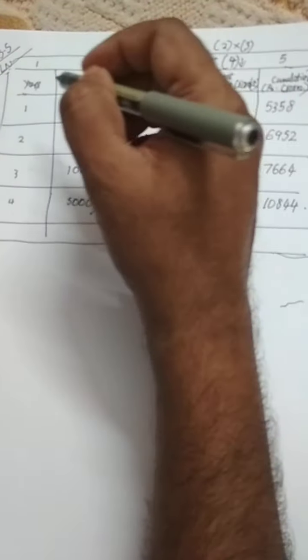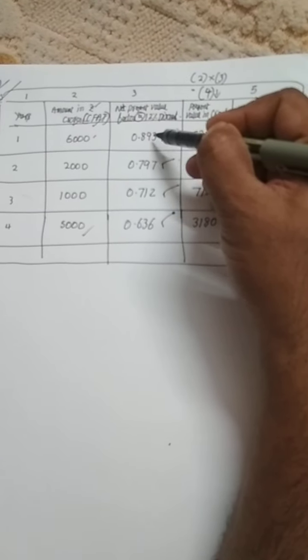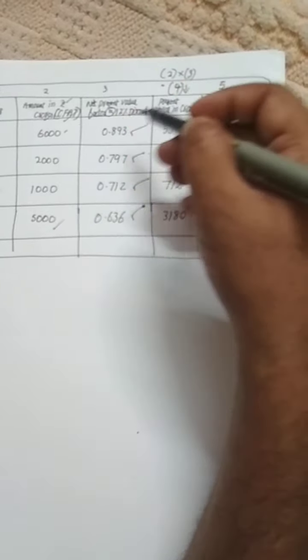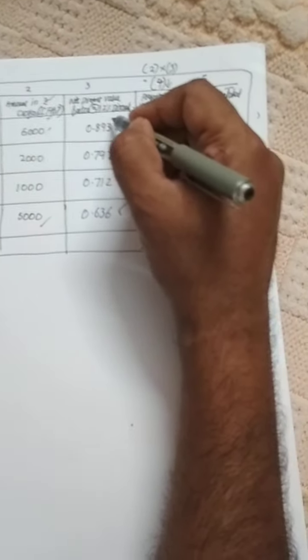This I taught in the time value of money. It indicates that when 1 rupee is invested at the beginning of the year and we get the same 1 rupee back at the end of the year, its present value is 0.893. Why? Because of the time value concept, the money value has come down. Today's money has higher value than what we receive tomorrow. So today we invest 1 rupee and get 1 rupee back at the end of the year, but it does not have 1 rupee value. It has only 0.893 paise.